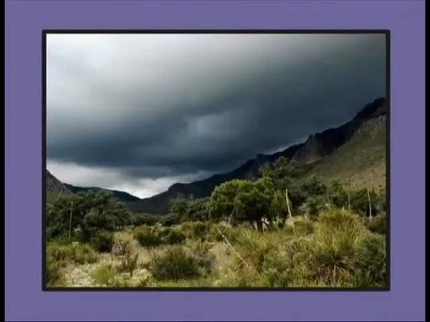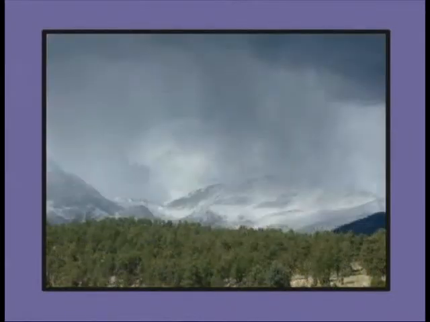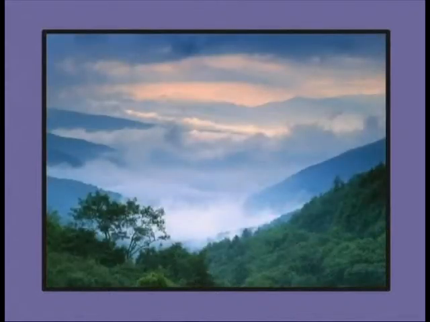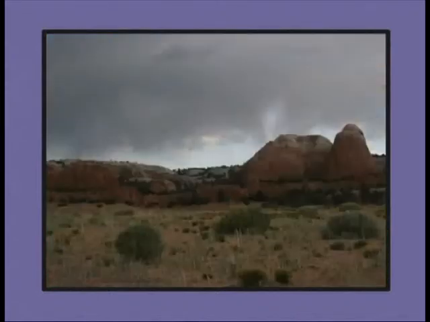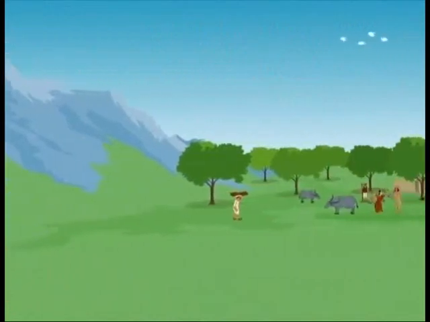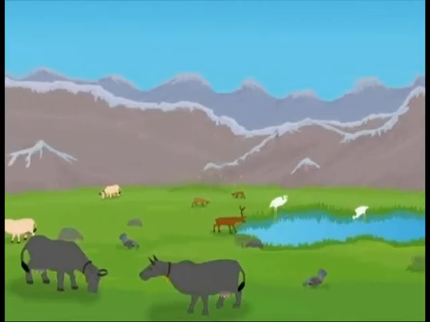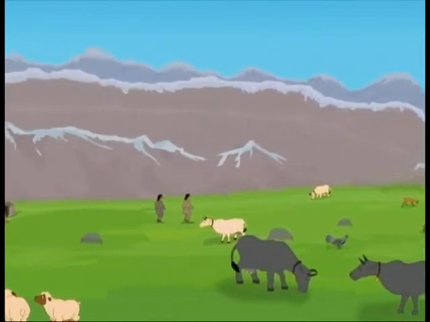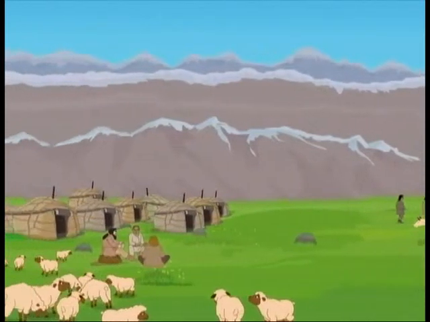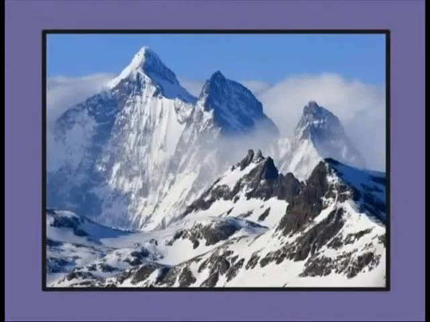The mountain valleys provide a channel to the winds, making them even more powerful. The side facing away from the wind, called the lee side, is sheltered from the fierceness of the blowing wind. This provides an ideal place for vegetation and shelter for animals and people to live in.